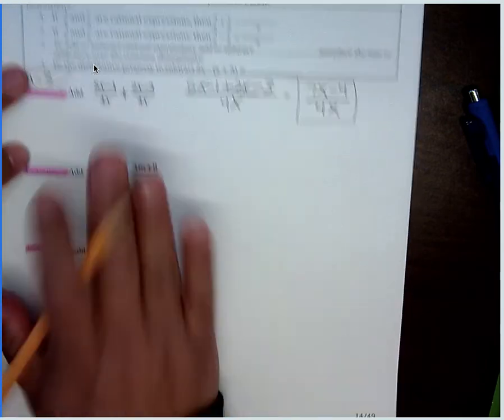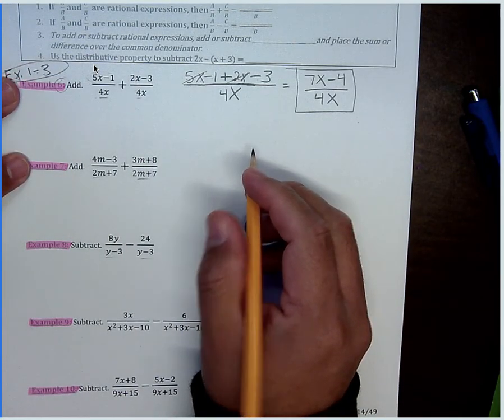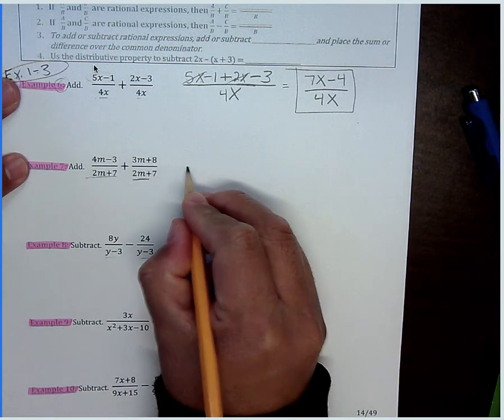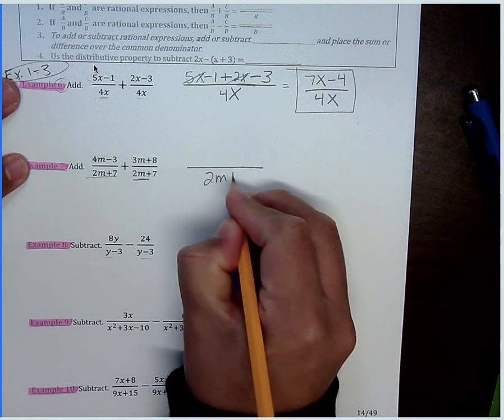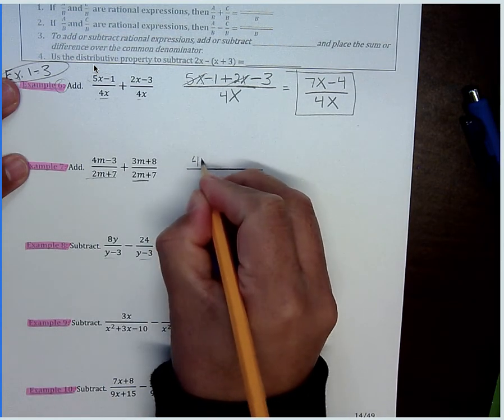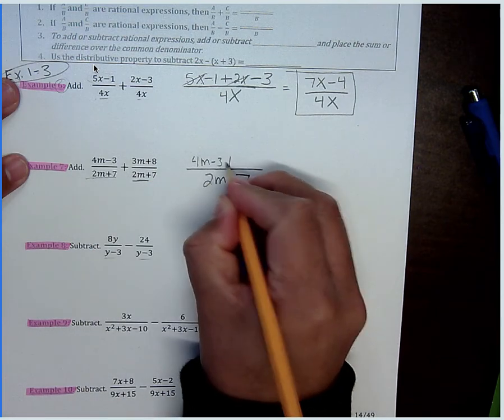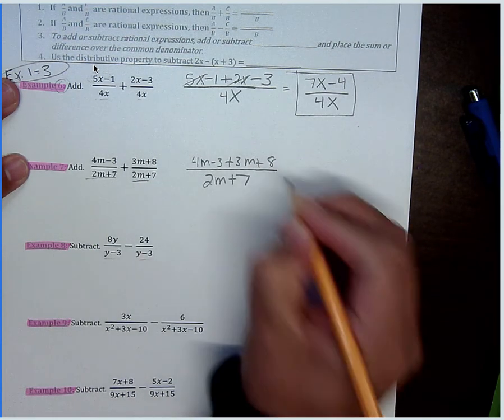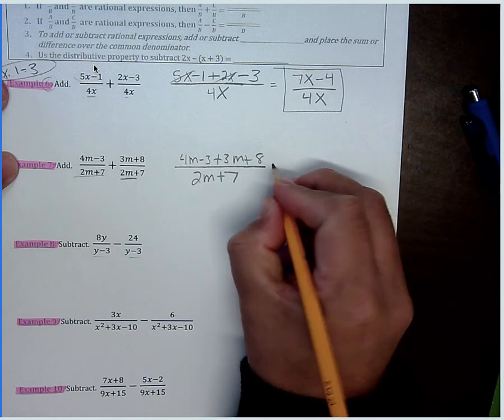Alright, so let's do this one. Again, it's the same denominator, so just put it together, copy the denominator once, and then copy this one, 4m minus 3 plus 3m plus 8. So what does that give you?